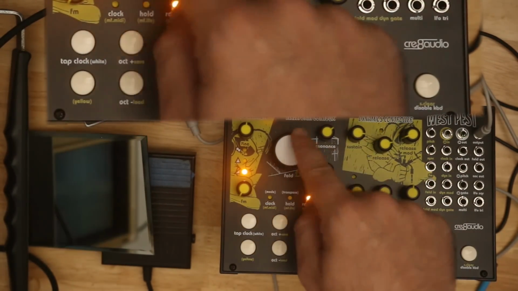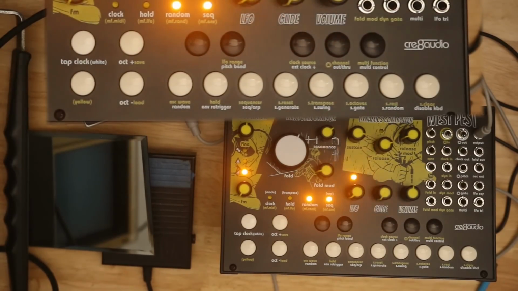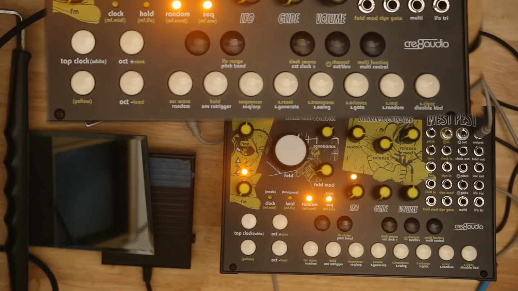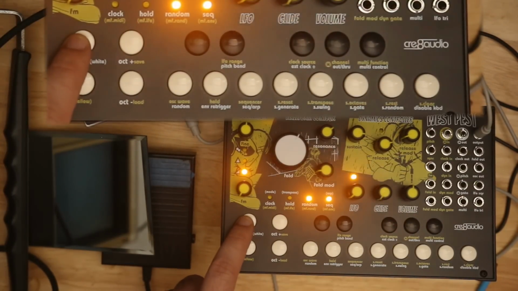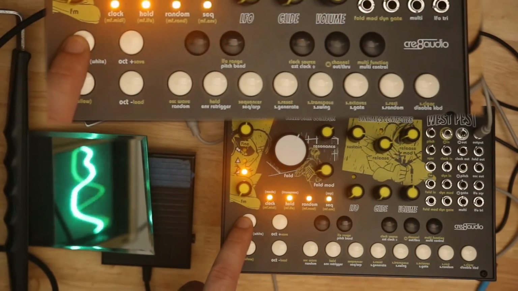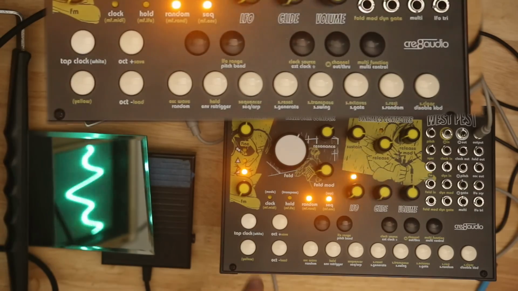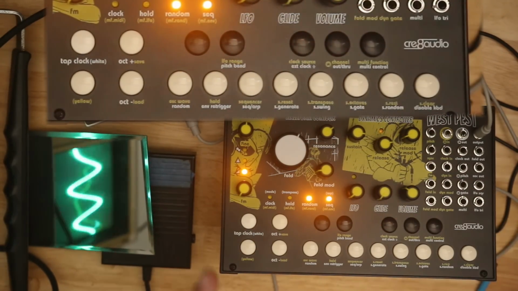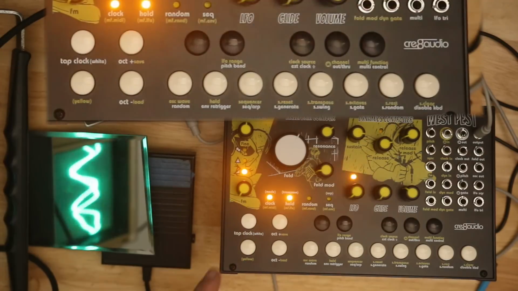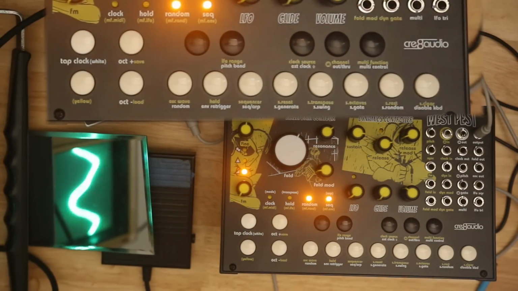randomness. I can clear that sequence, of course, or I can generate a random pattern, and I need to pull up the manual to remember how this works. But I can generate a randomized pattern, 1 to 32 steps, with or without rests, and with or without pattern morphing. So if I hold the white, press generate, that generates a random sequence. If I hit it again, it'll make a new one.